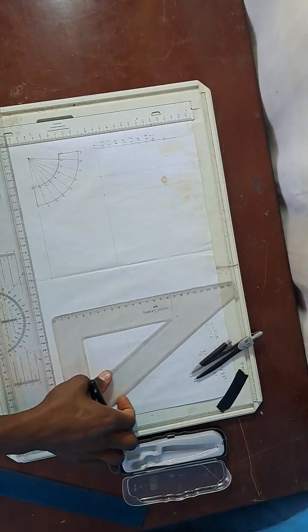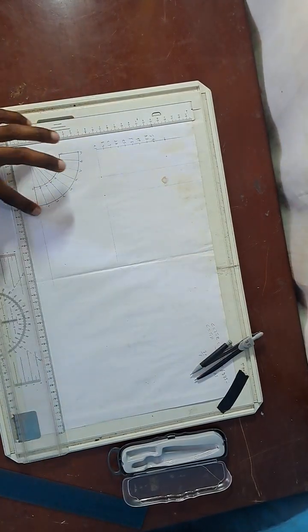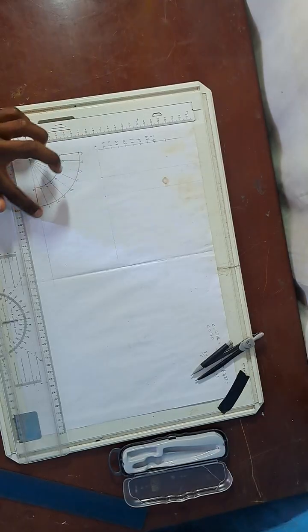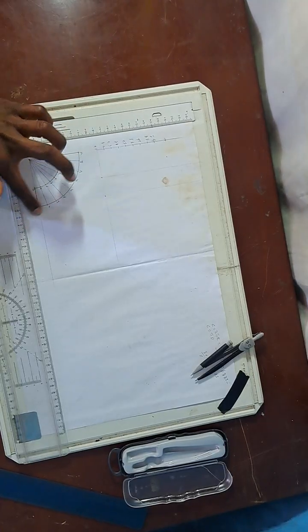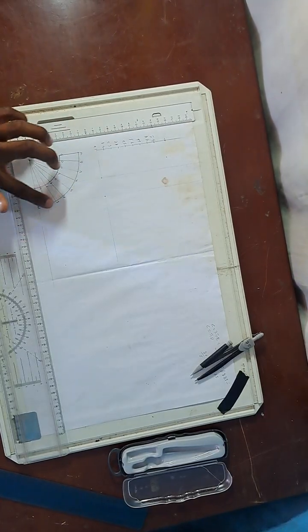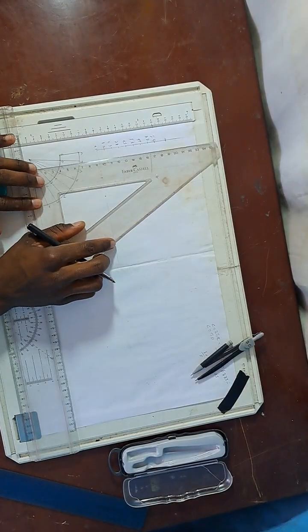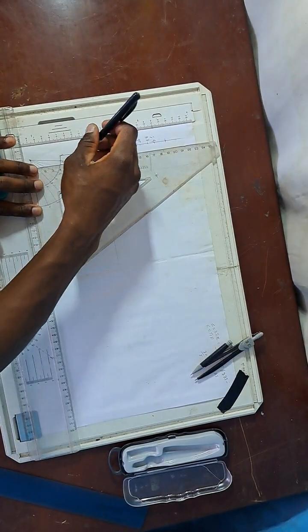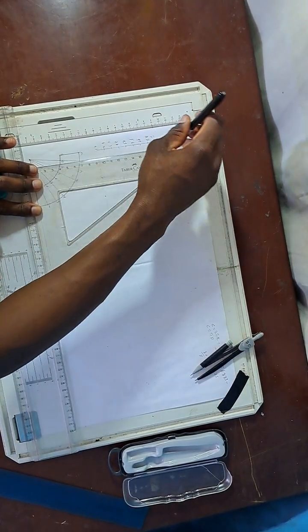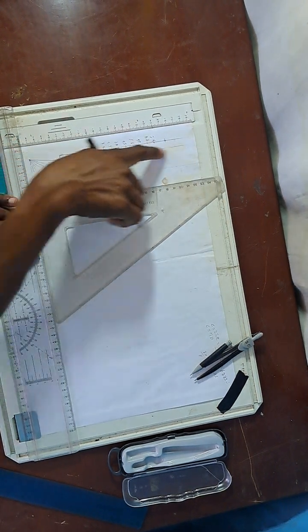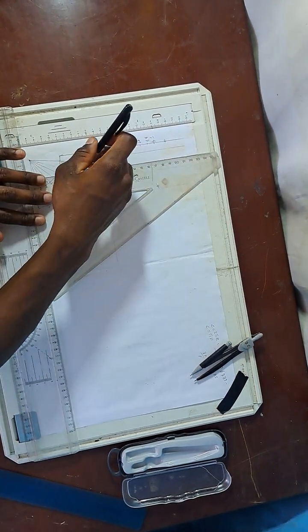Now let's start with the outside radius, this one with numbers. We're gonna start with it. We take the lines out. Where it touches here, we take the lines out, up.